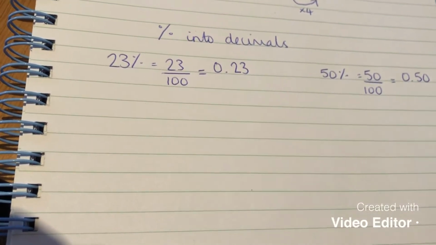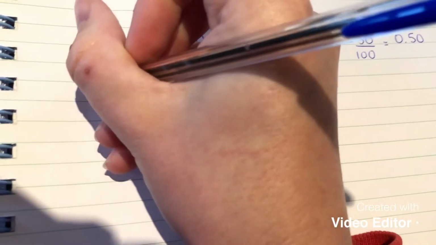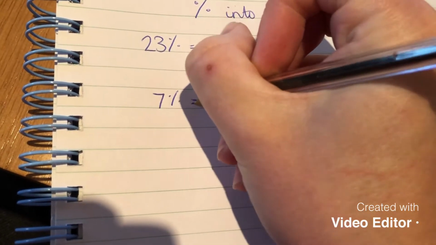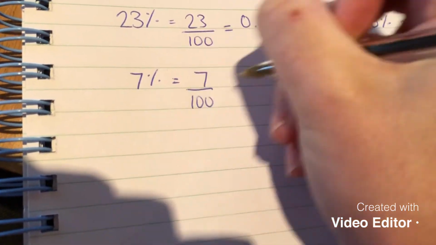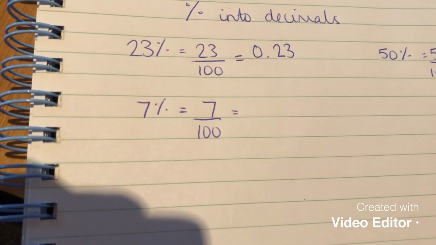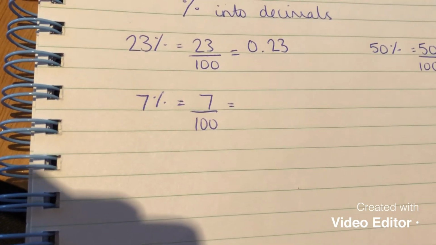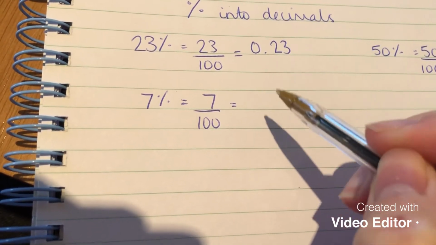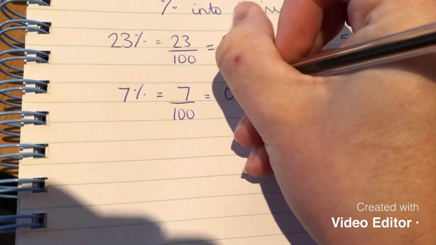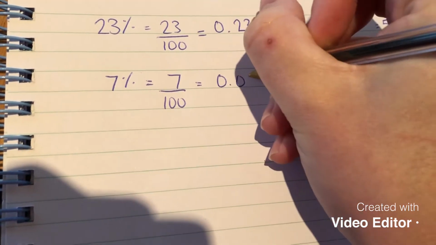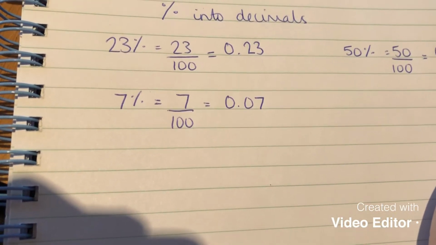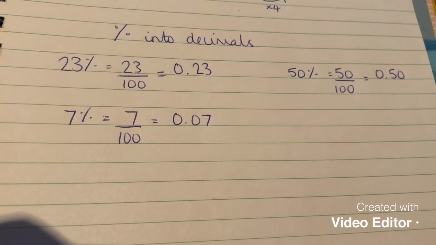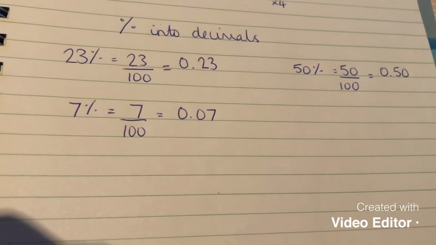Now, the ones to be careful with are numbers like this, 7%. Okay, so you know that 7% means 7 out of 100. So I've got to do 7 divided by 100. And if you think about 7 being in the units column, in order to be divided by 100, it's got to move 2 places. Okay, so it ends up as 0.07. So that's just one to be careful with, because quite often that might catch you out.